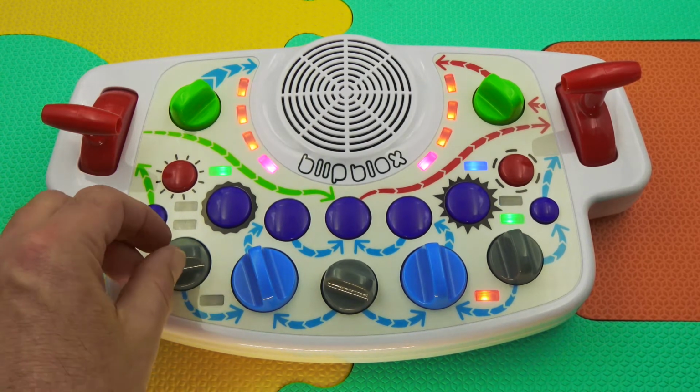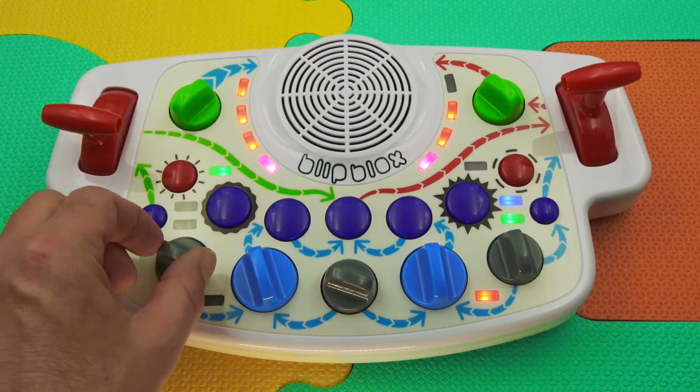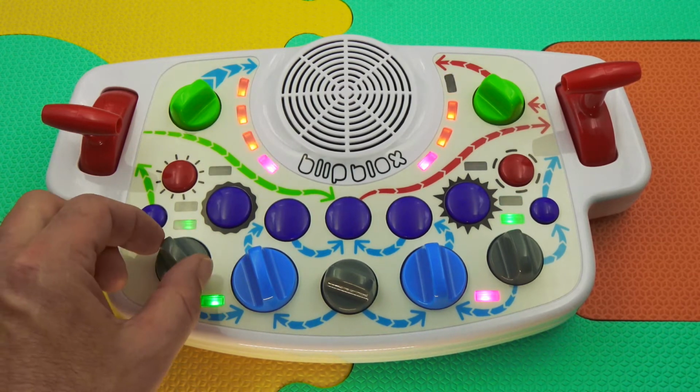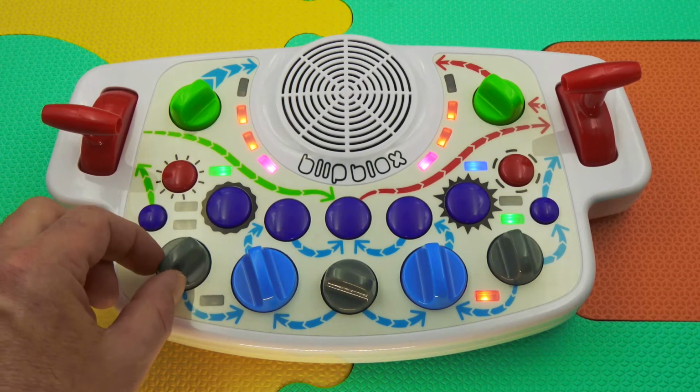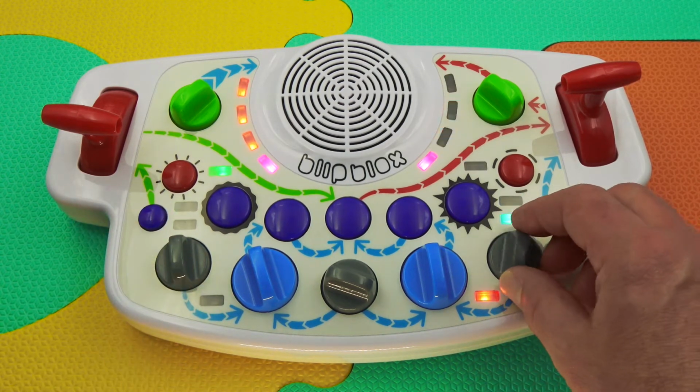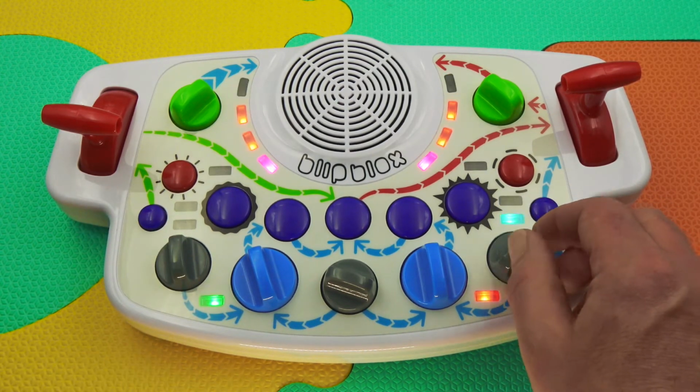Down below on the left side here we have the left LFO. This is pretty easy to see. You can see how fast your LFO is going there. And then we have the right LFO also. Crank that up, see how fast it goes.